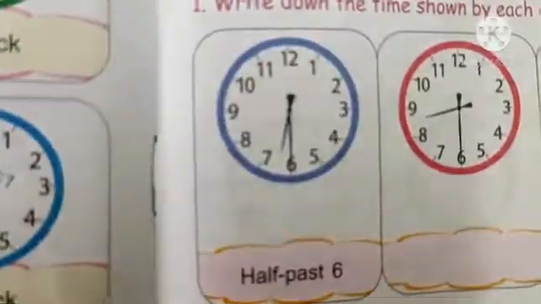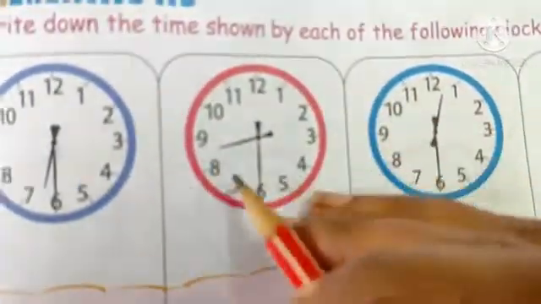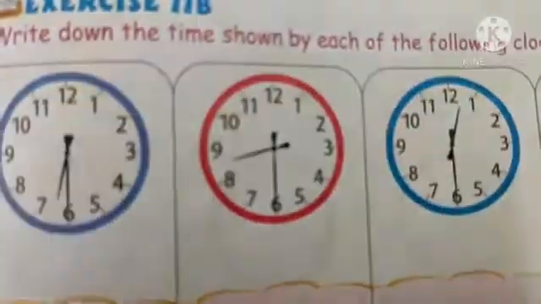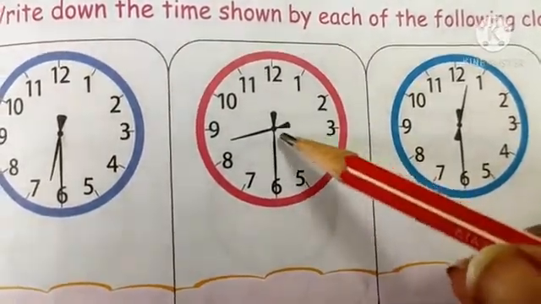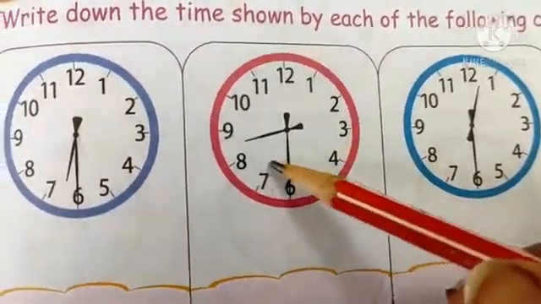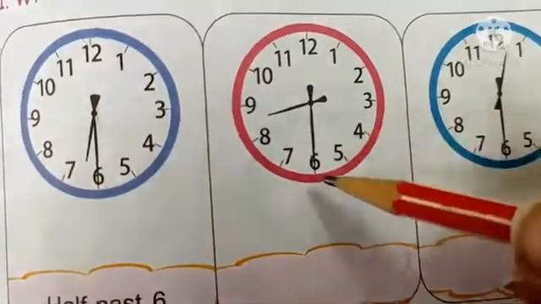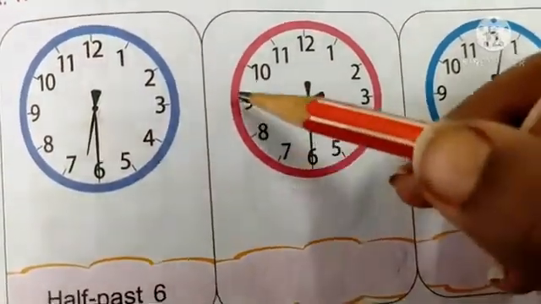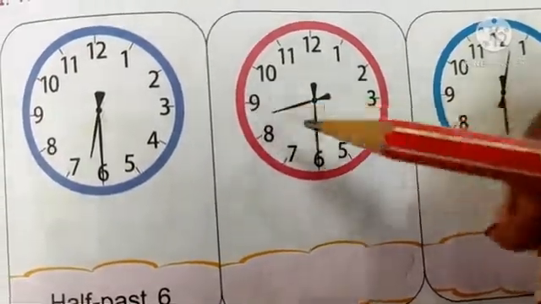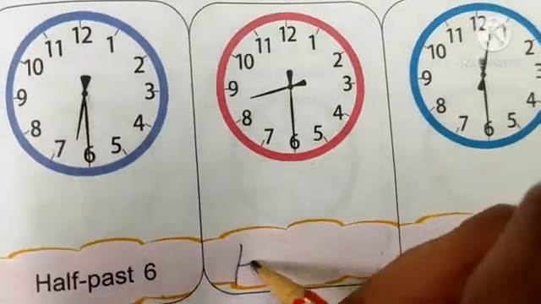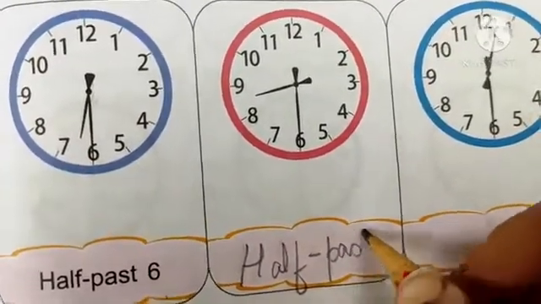Similarly, in this clock, see, the minute hand is pointing to 6 and the hour hand is between 8 and 9. So it is half past 8.